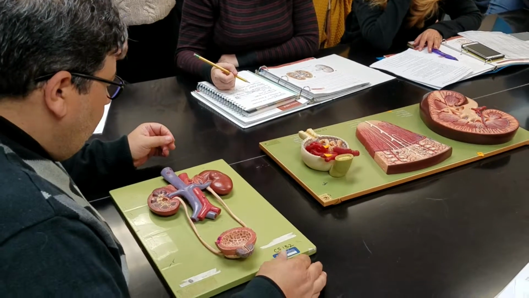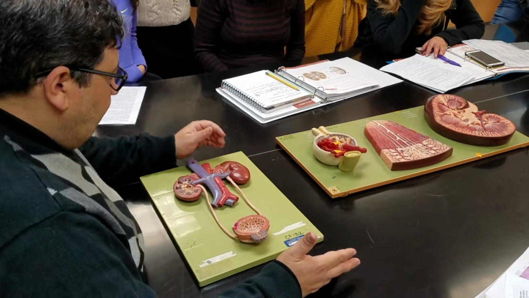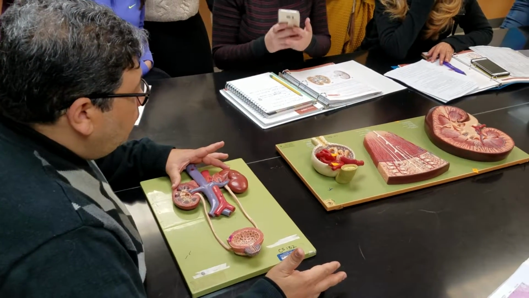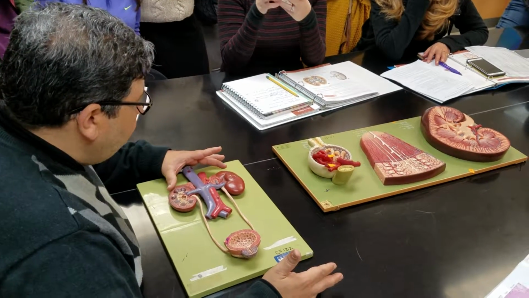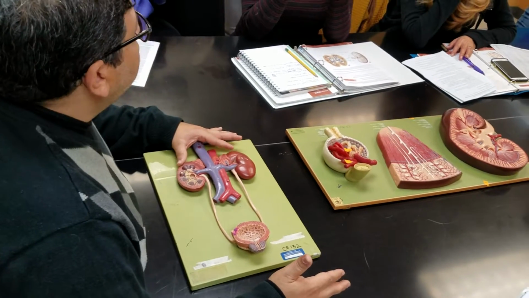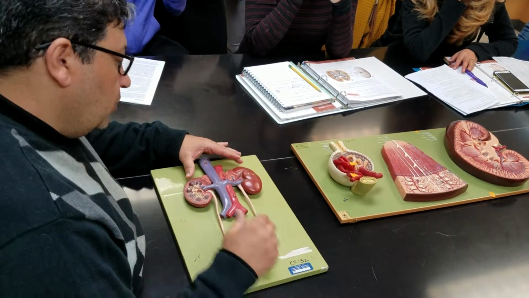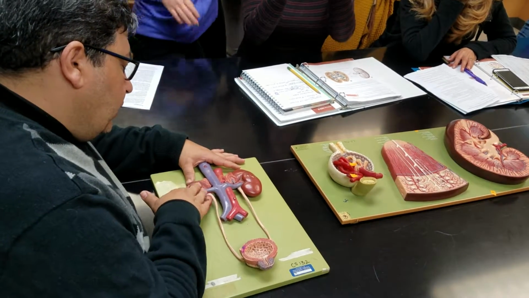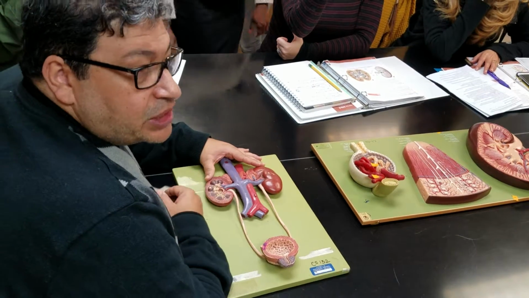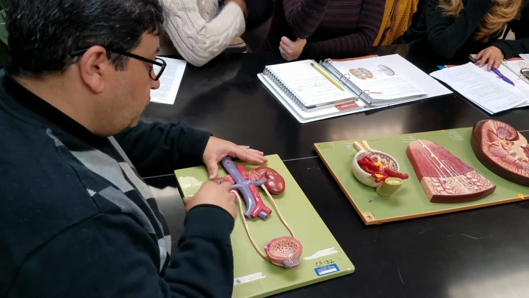Urinary system. As I mentioned before, the urinary system has different structures. The major part of the urinary system is the kidneys. They are retroperitoneal, which means they are located behind the peritoneum. As you can see, the urinary system functions are important to maintain our homeostasis.